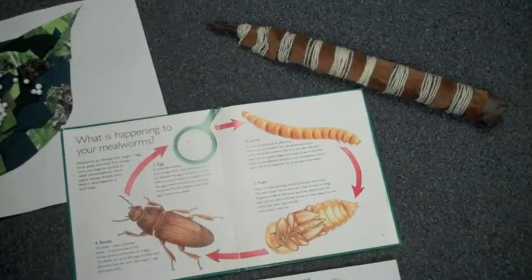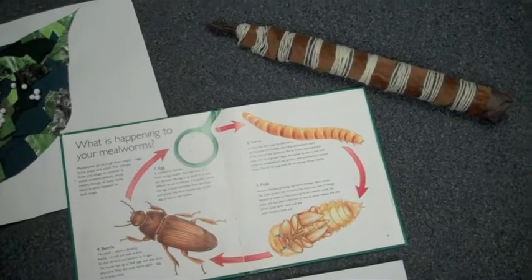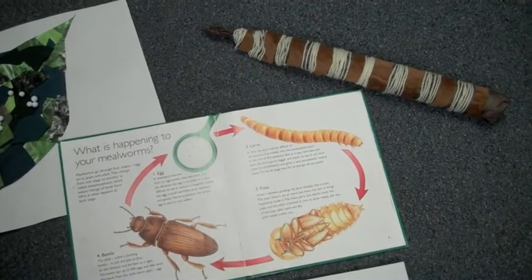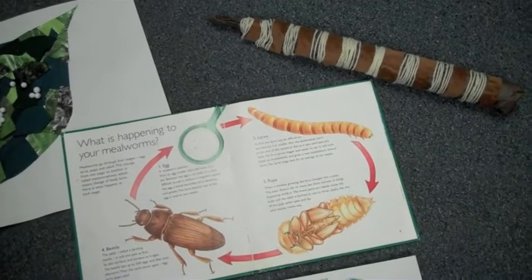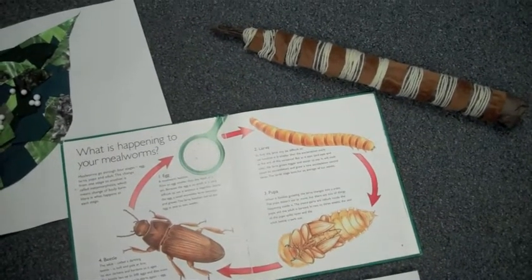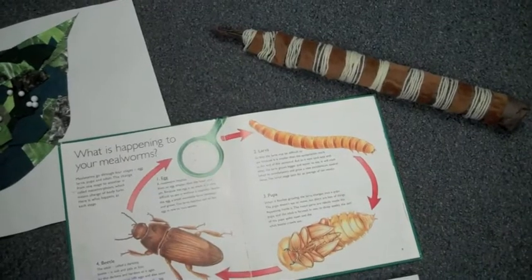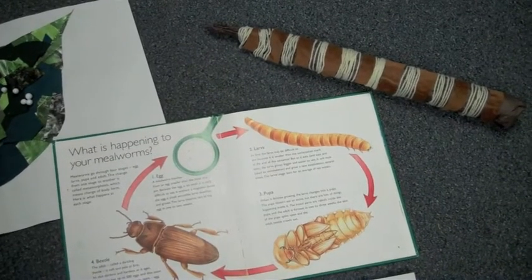The teacher then models the larva stage and the use of fabric, yarn, and paper to show various textures. Students will have the option to use a paper towel tube for the 3D shape, or it can remain as a 2D shape if desired.